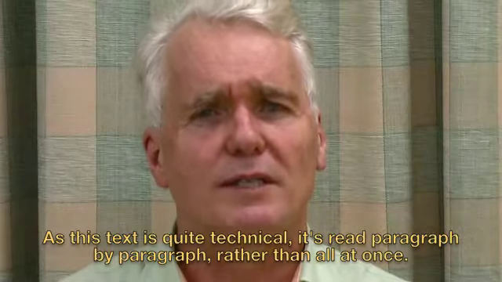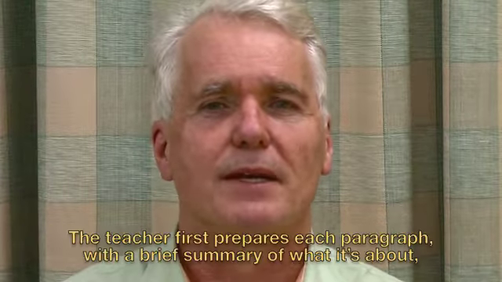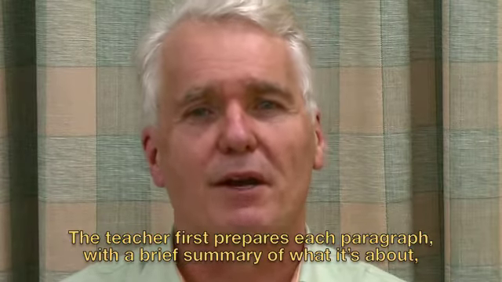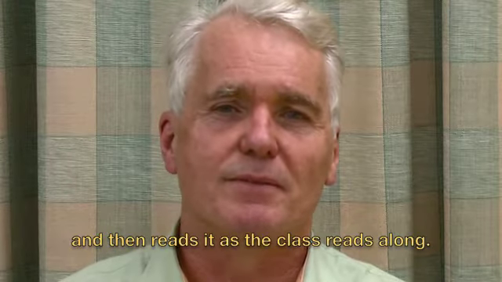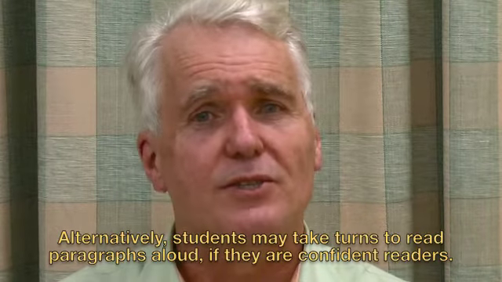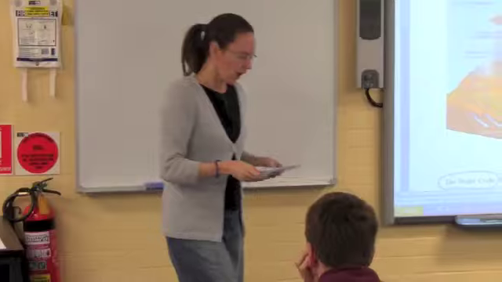As this text is quite technical, it's read paragraph by paragraph rather than all at once. The teacher first prepares each paragraph with a brief summary of what it's about, and then reads it as the class reads along. Alternatively, students may take turns to read paragraphs aloud if they're confident readers.